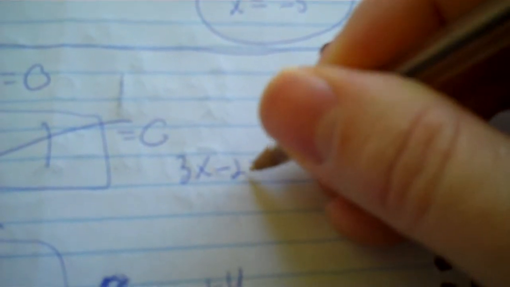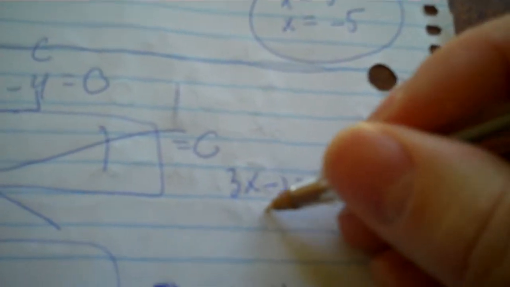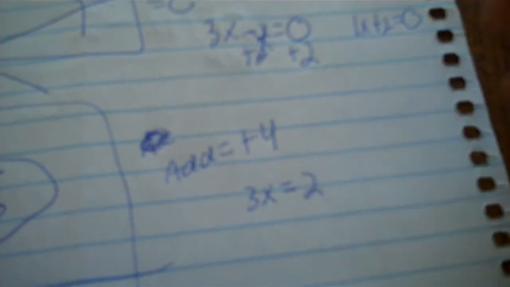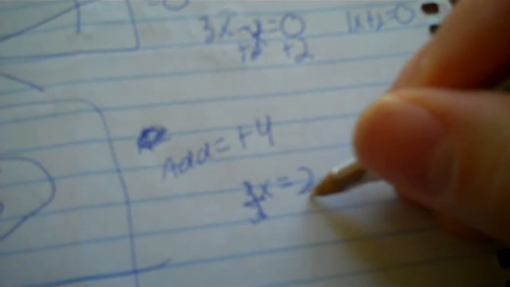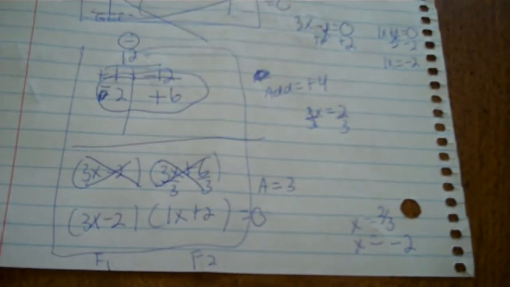Okay, F1, 3x minus 2 could equal 0. F2, 1x plus 2 could equal 0. So in the first one we add 2, and 3x is equal to 2, and then divide by 3. Now 2 is not really divisible by 3, so we can just put 2/3 as the answer. Okay, then minus 2, 1x equals negative 2. You can divide by 1, but it's still negative 2. So 2/3 and negative 2 are the two solutions to that problem right there.